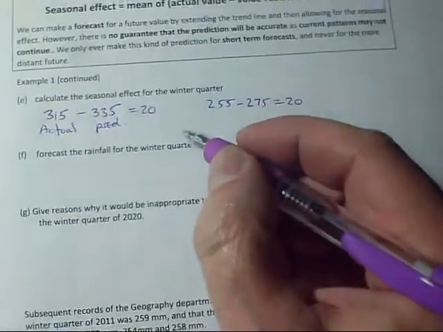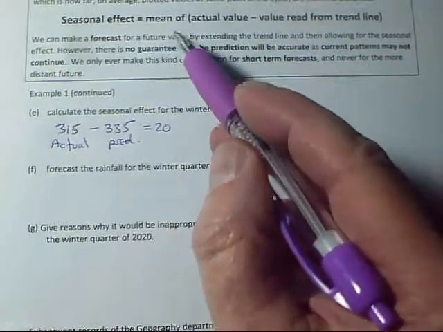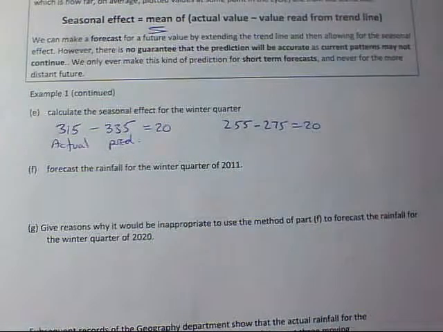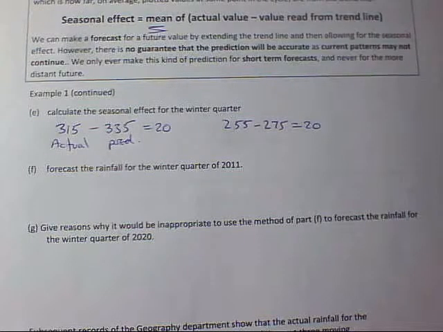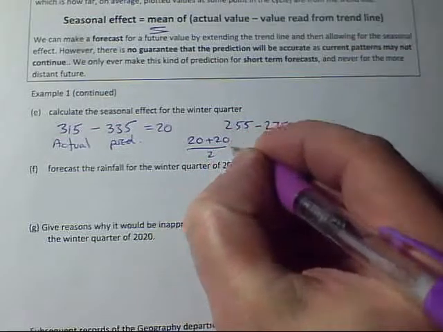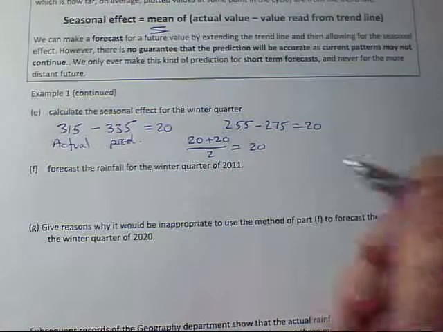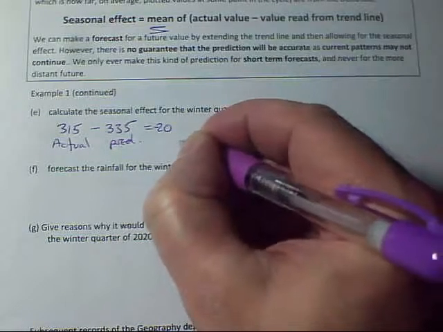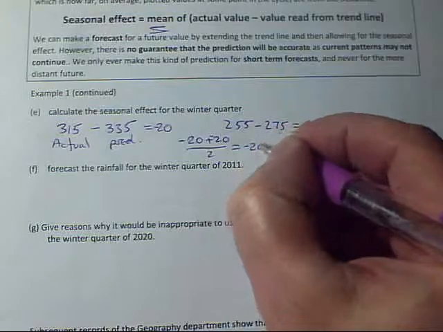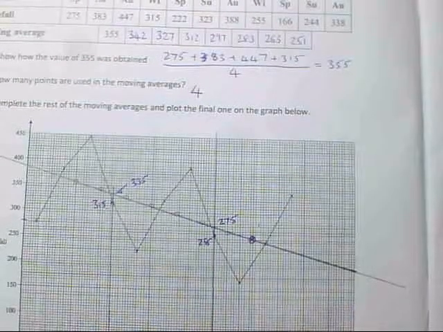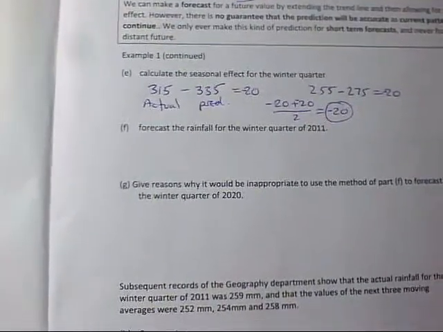So the way we actually get the seasonal effect, the winter effect, is we work out the mean of these residuals, the actual values minus the predicted values read from the trend line. So that's 20 plus 20 divided by 2 is not surprisingly 20 again. Okay. Sorry, these are minus 20. Sorry, really important point there. Minus 20. This is minus 20 plus minus 20. So the effect is minus 20. The negative sign matters because the minus is telling us that the actual one is less than the predicted one. So the winter effect is minus 20.